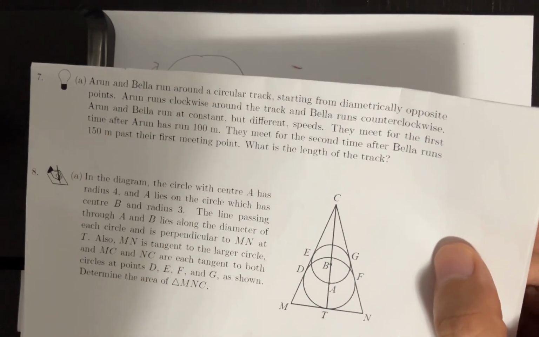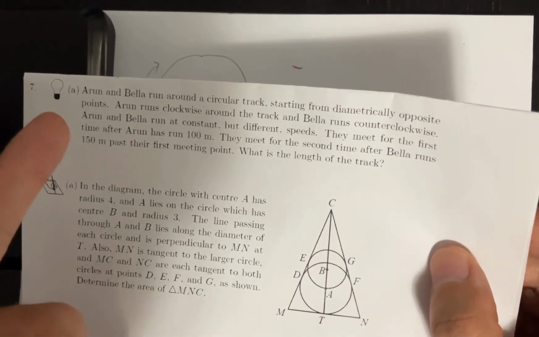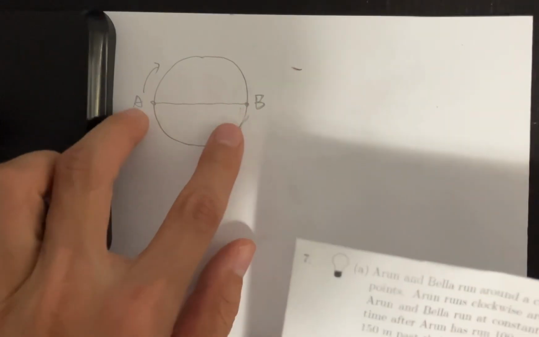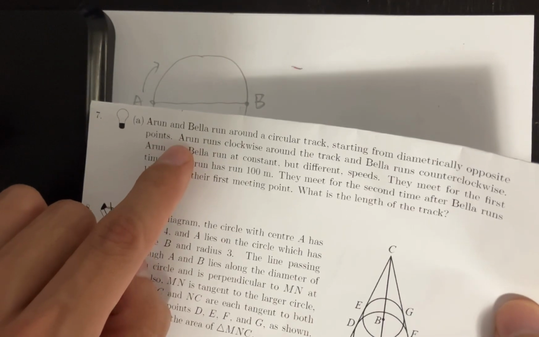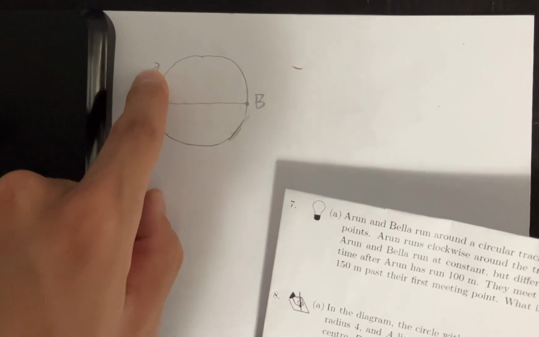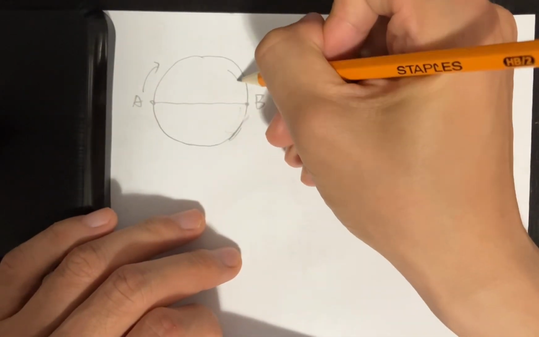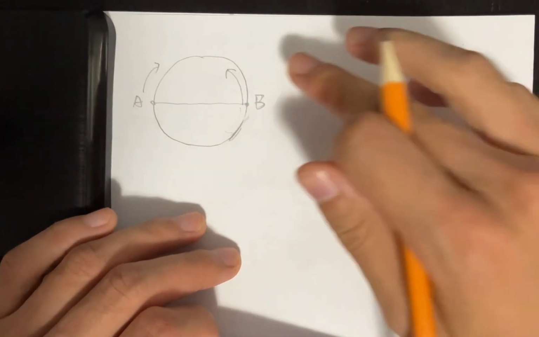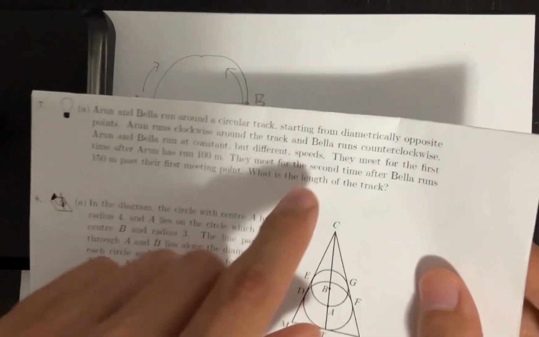So they are running around a circular track and they start from diametrically opposite points, meaning they are on two different ends of the diameter. A over here, B should start from here, and A runs clockwise, and B runs counterclockwise. Okay, I'll draw B's trace within, in case it becomes messy later.